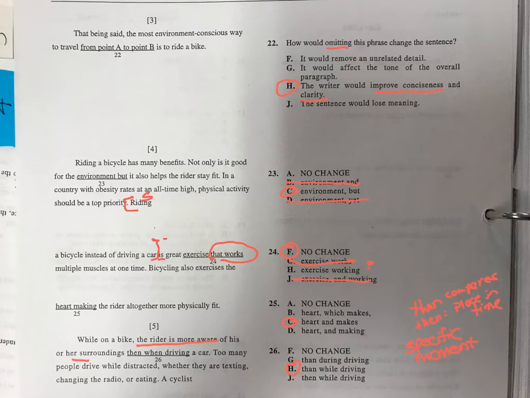All right, 25. It looks like I'm looking for commas and verbs. ACT will do that a lot of times, combine commas with the verbs. Okay. Bicycling also exercises the heart, which makes, now that's too wordy, we're going to cross that one out. Heart and making the rider altogether more physically fit. No, because it's not a complete sentence. So let's look at A and C.